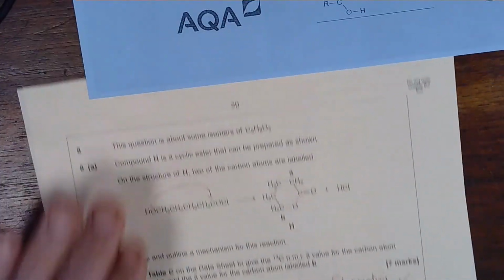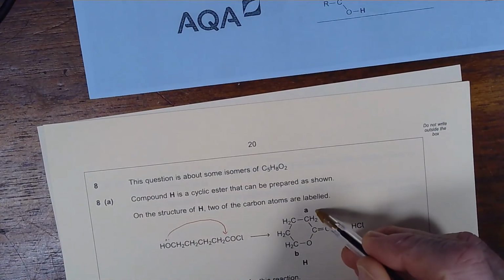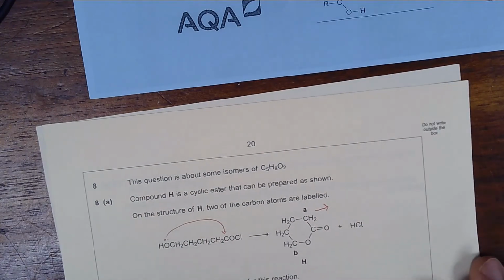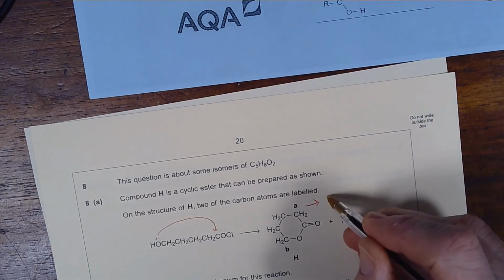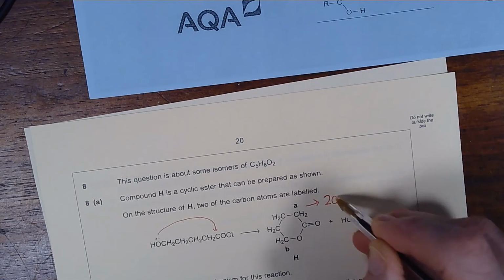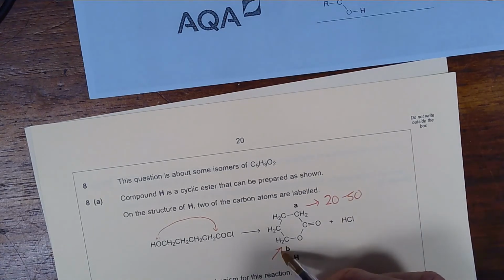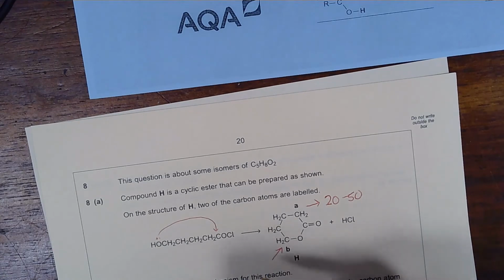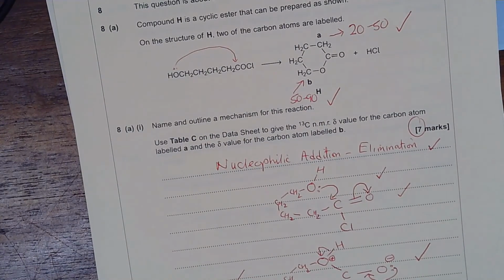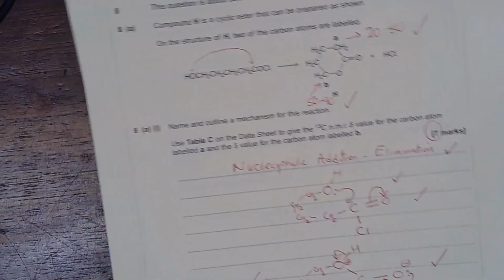So A, let's simply write this here. A is a carbon next door to a C double bond O, so this will be between 20 and 50, whereas this one is next door to an ester group through a single bond oxygen, so that will be somewhere between 50 and 90. And those are the 2 further marks to achieve the 7 marks in this question.